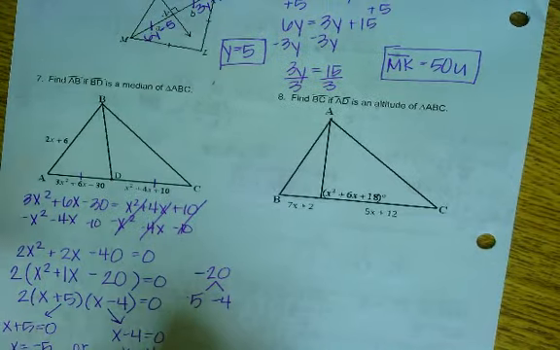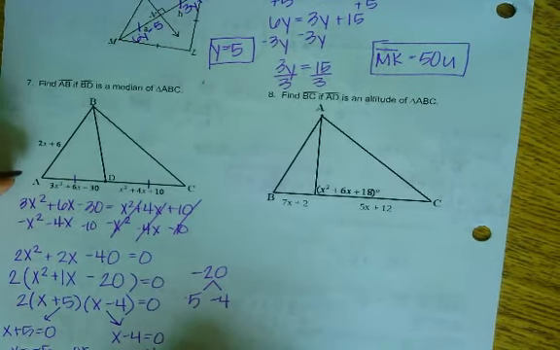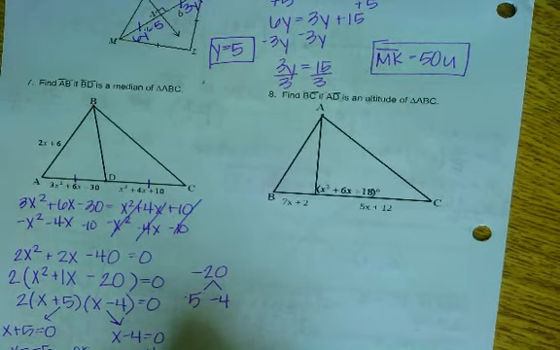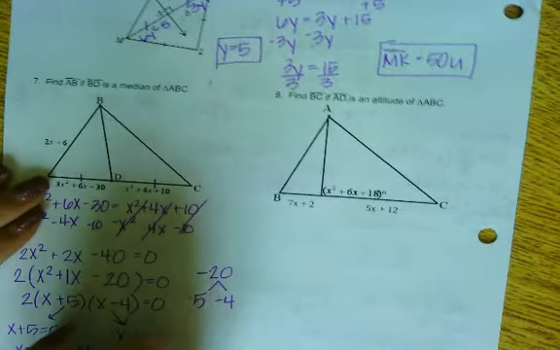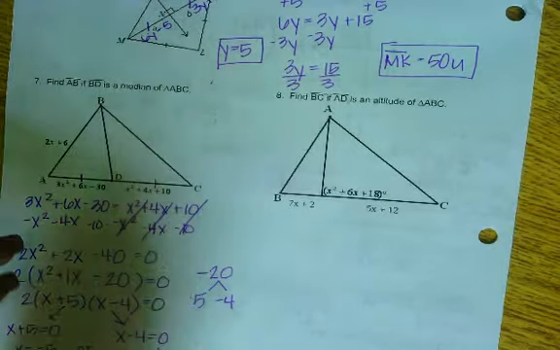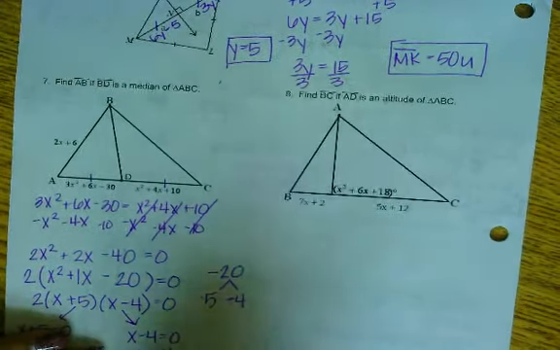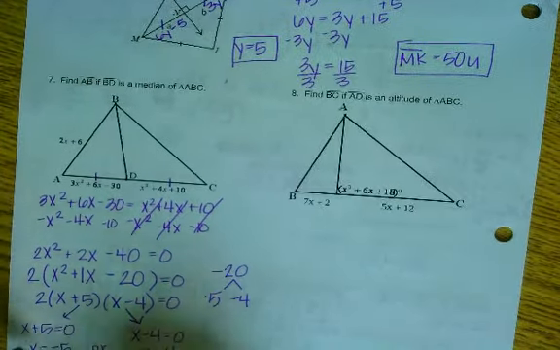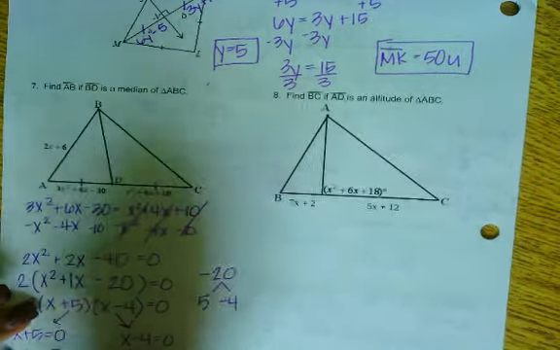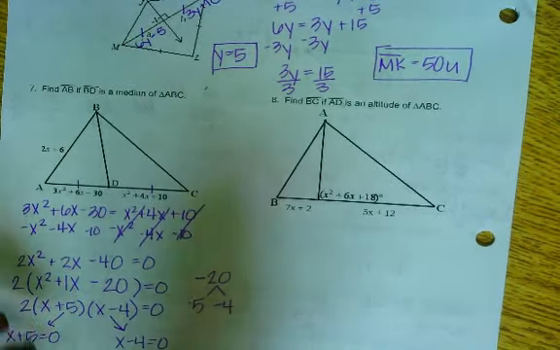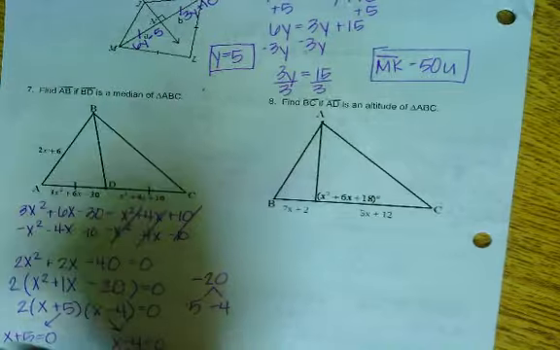So let's verify. Negative 5, if I were to plug it in for x, negative 5 times 2 is what? Negative 10 plus 6 is negative 4. So I would get a negative distance, so I know that my negative 5 is not going to work for this problem. Okay, so my answer is x equals 4.